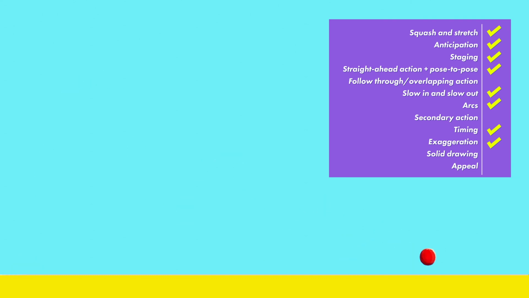But we haven't done two things though, which was the follow through and the overlapping action, and finally any secondary action. And that's simply because it's a ball. There's none of that involved in this motion. There's none of that to be concerned about. But in the future, we will cover that to some degree.